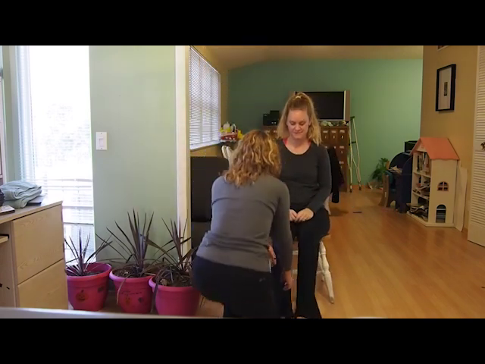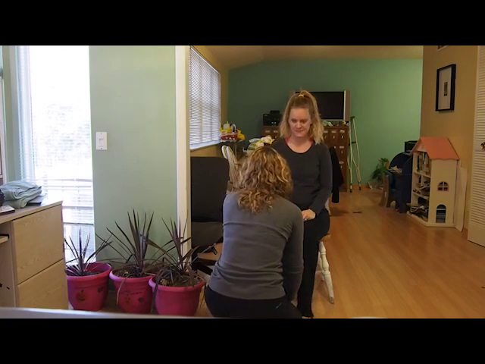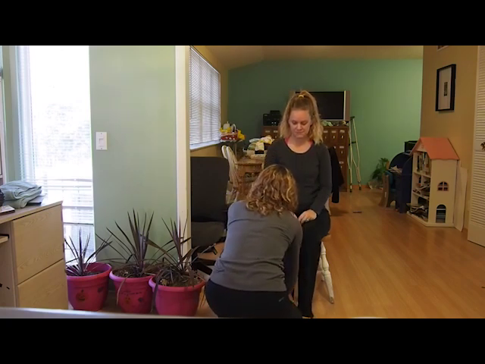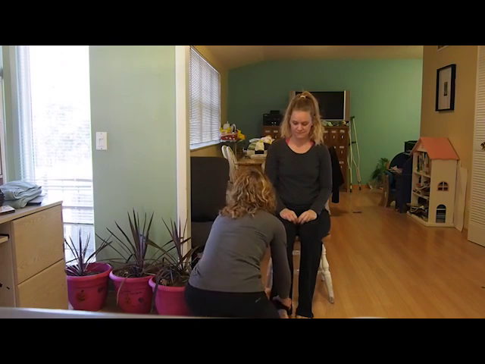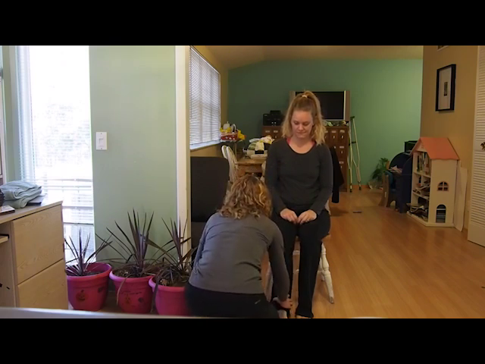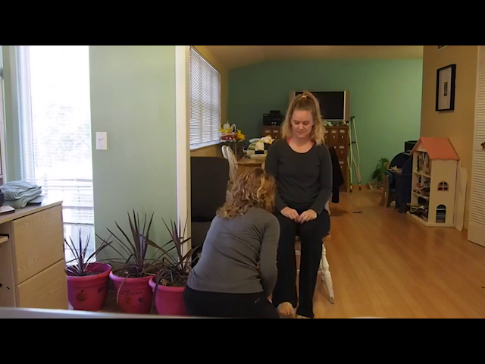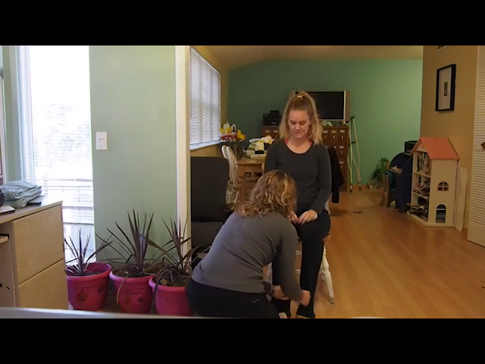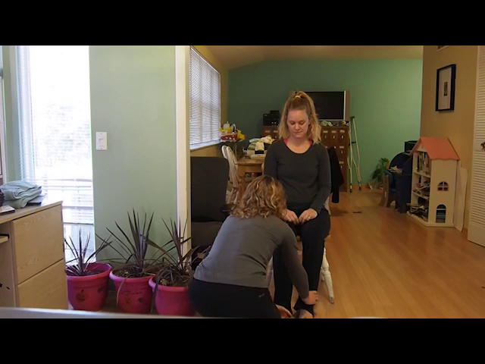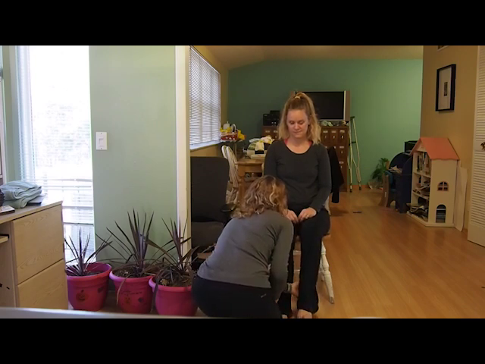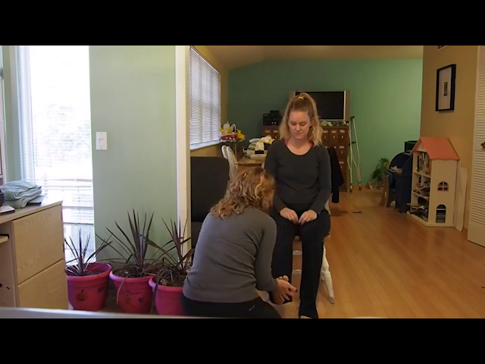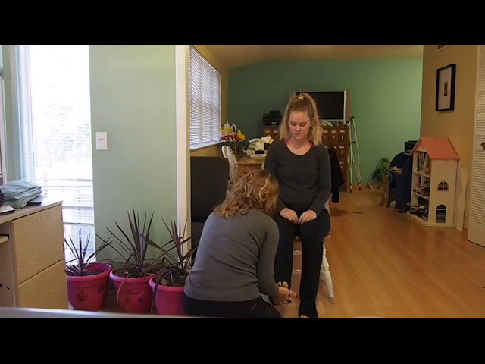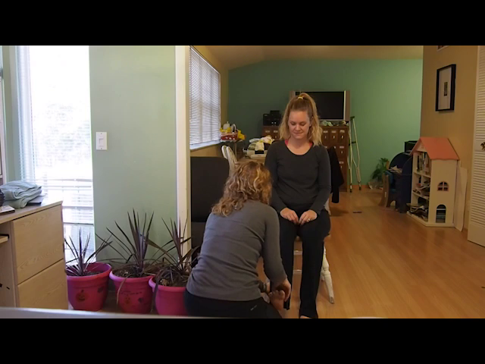So next I could check the strength of her quads. Again, resist my force. Same thing, this will check her hamstring. Good. Now the other side, resist and resist. Good. I could check her feet and ankle strength too. So pushing down, she's resisting me. Same thing. Okay.